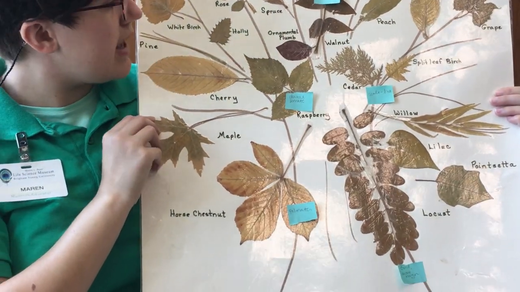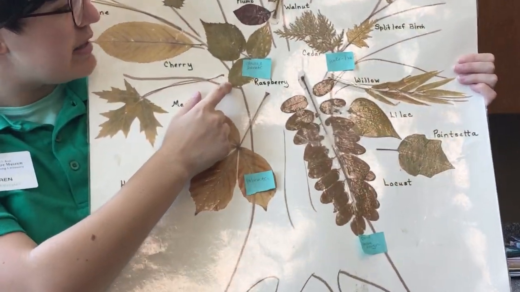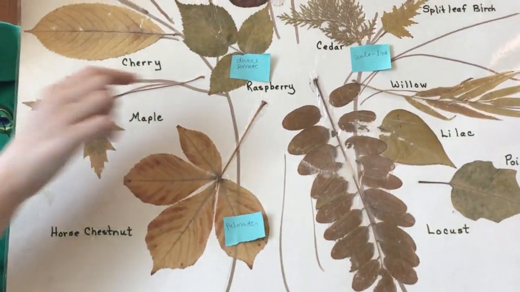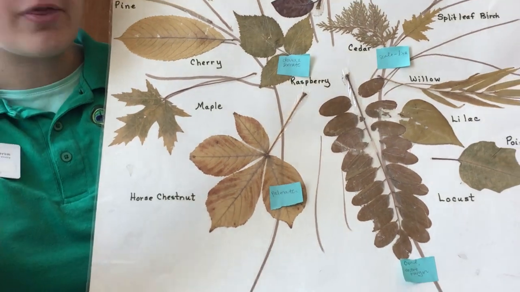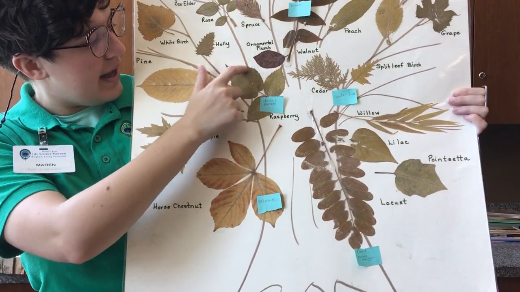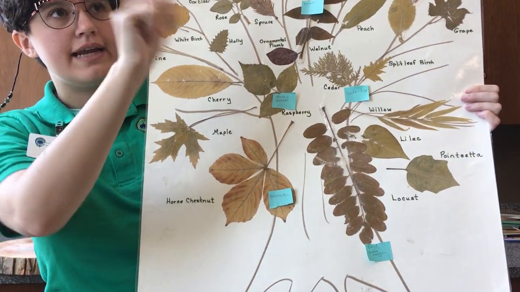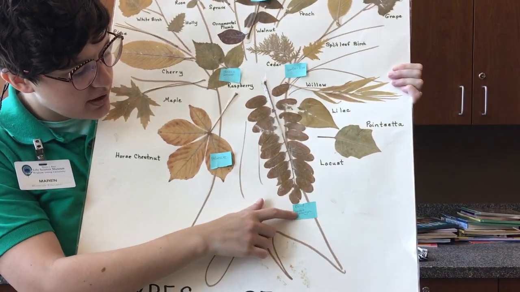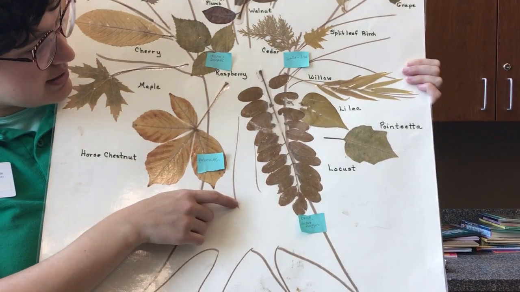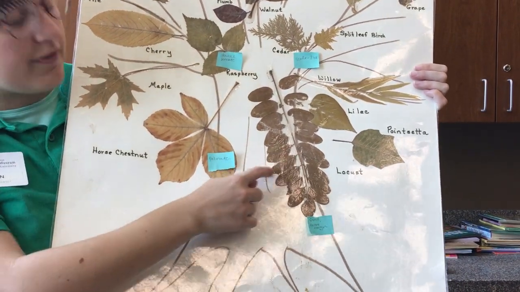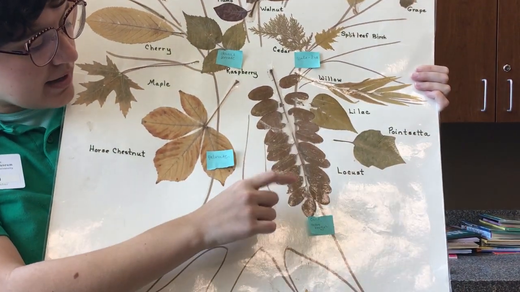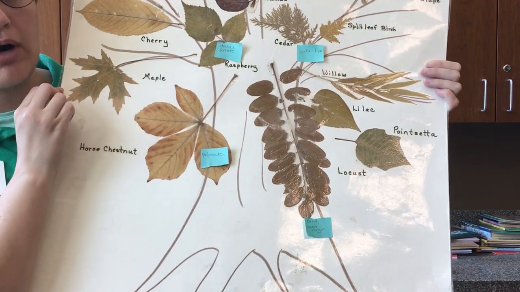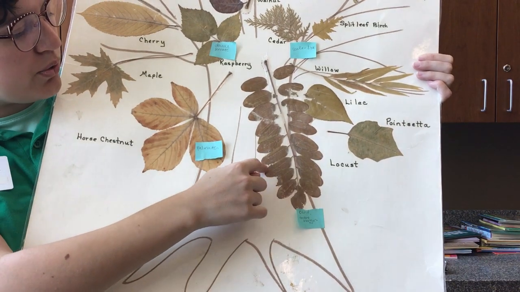We might also look at this one right here, the raspberry bush. We have it labeled as double serrated. That means that it has lots of little tiny teeth on it, and the teeth have kind of teeth within the teeth, which is why it's double serrated. Or even down here, if we look at these leaves, we can see that they're very oval shaped, and they don't have anything on the edge. It means that it's an entire margin is what it's called, which means it just has a smooth edge to it.